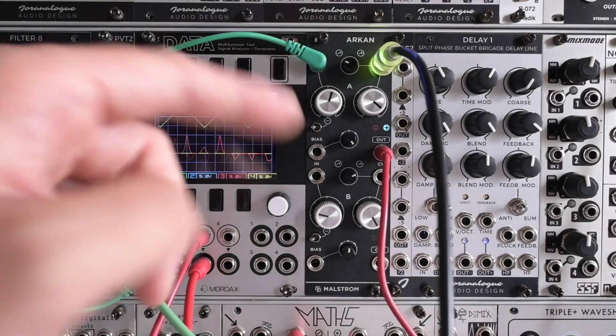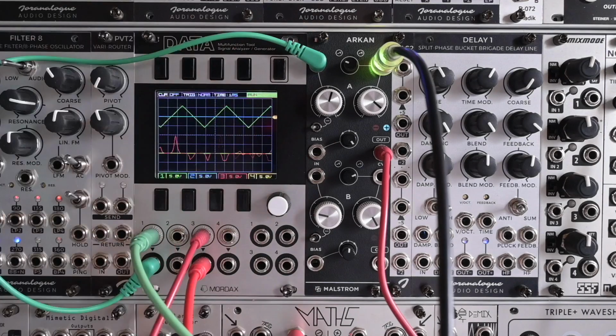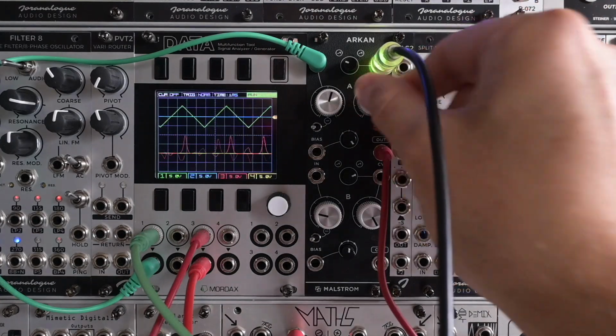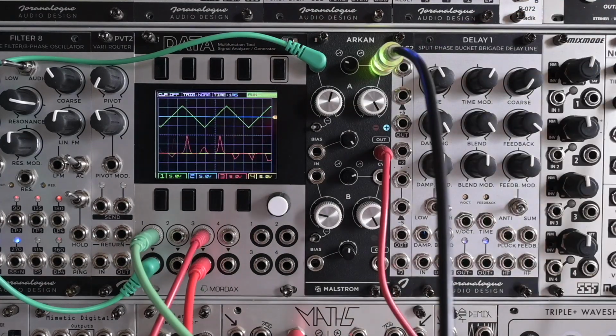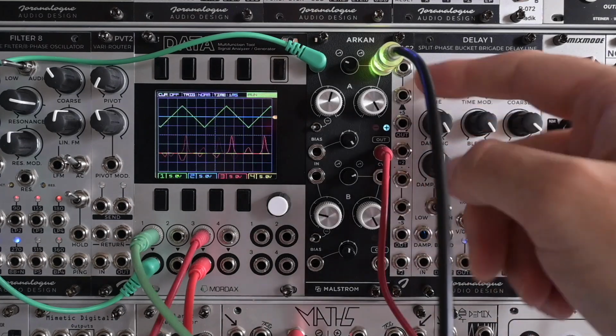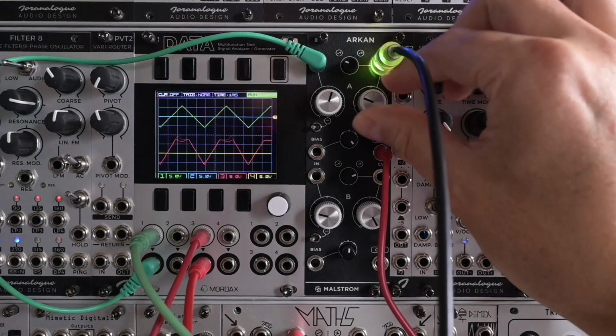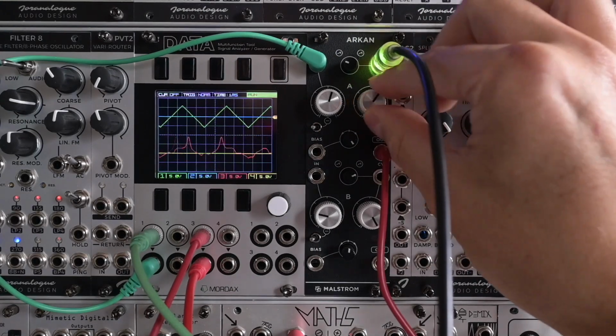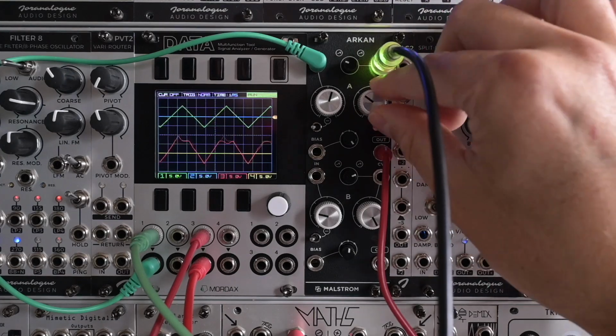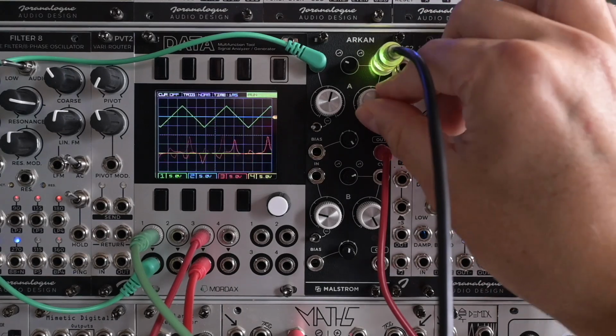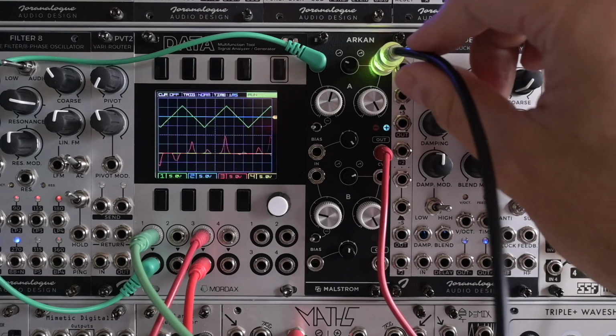Now it's always cool to have two VCA channels because while I'm recording this, I realized that I would want to control the turning of this knob with CV to bring in these harmonics with, for example, an LFO. And we can do this.